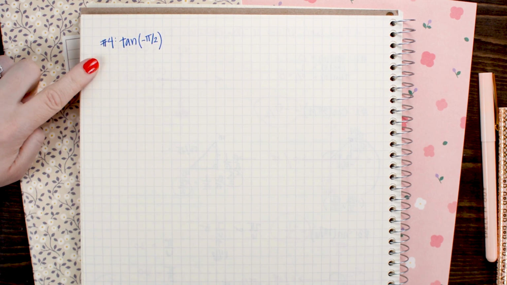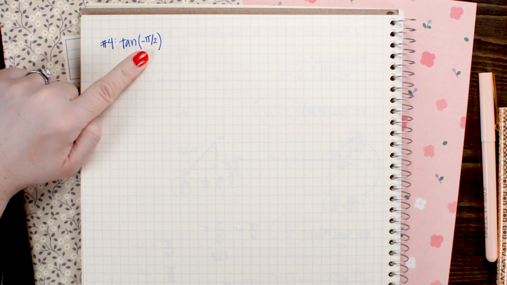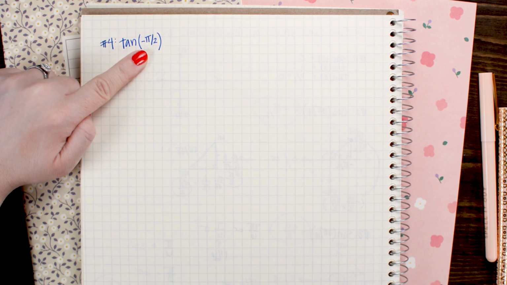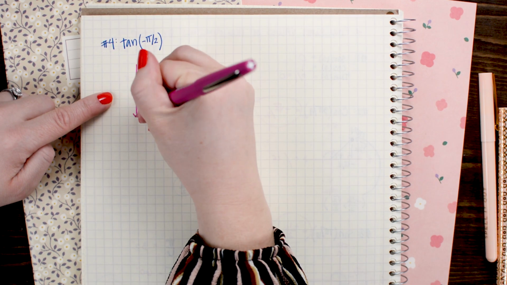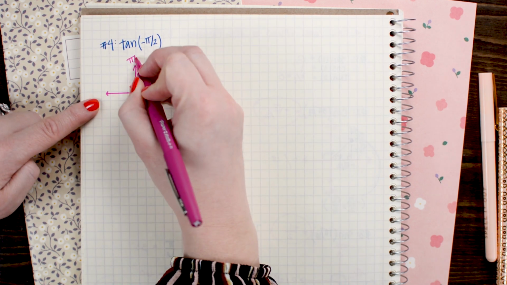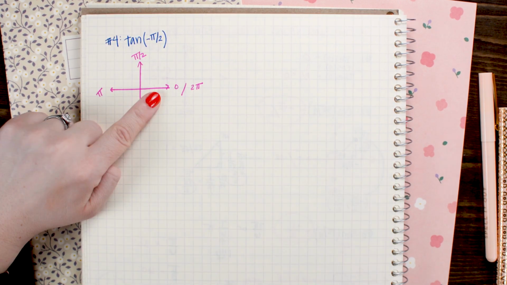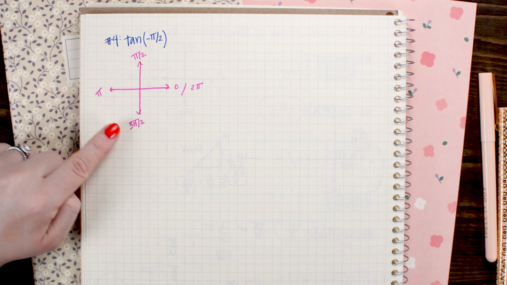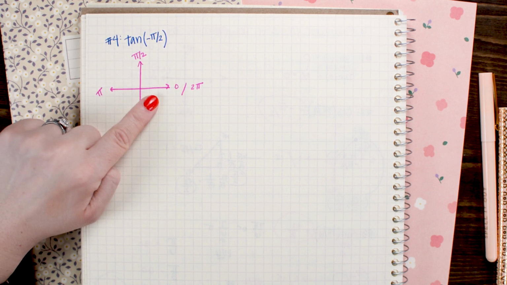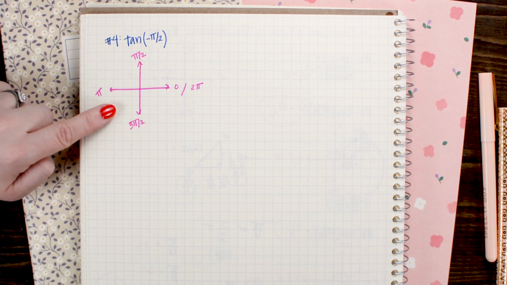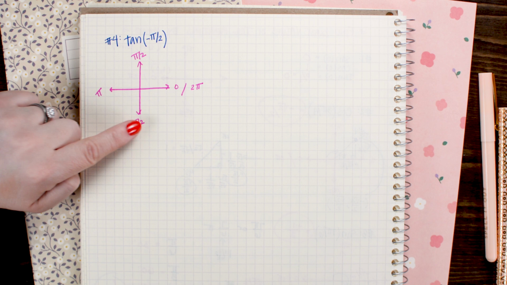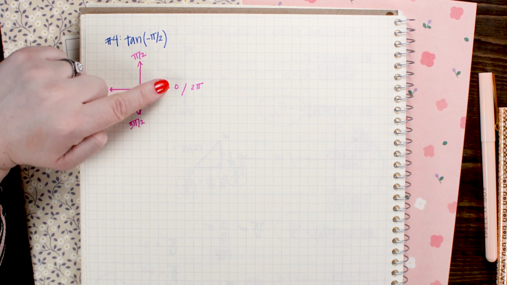Another thing you might run into in these problems are negative angles, so negative radians. And what they represent is the revolution in the opposite direction. So let's go ahead and draw our axes. Normally, we travel counterclockwise when we're applying our radian measures. If I have a negative radian value, that means I'll be going in the opposite direction. So I'm going to be going clockwise around the unit circle.